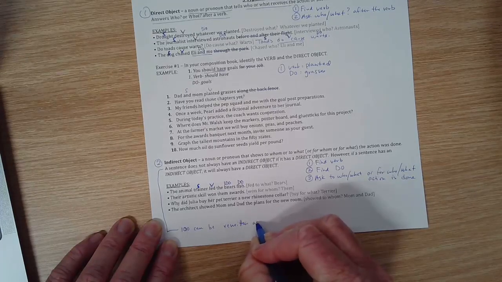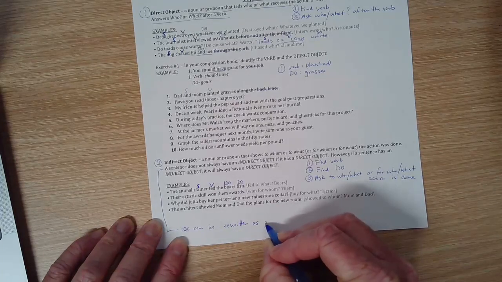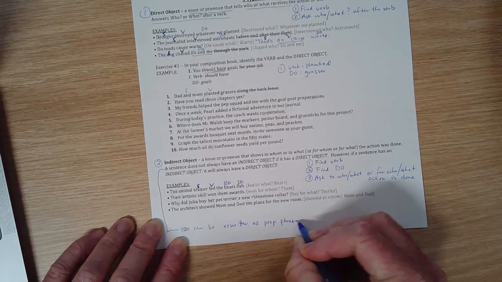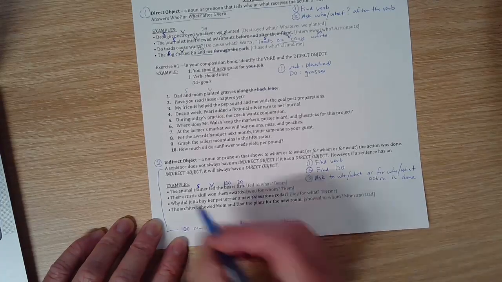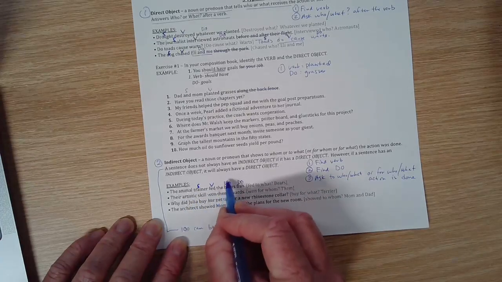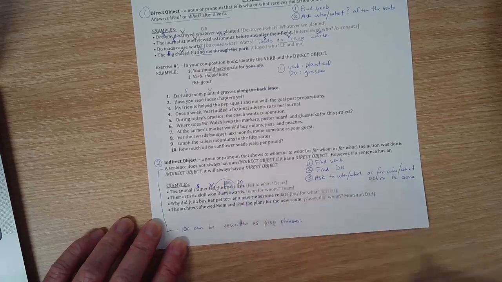So that would sound something like this. The animal trainer fed fish to the bears. Right? Rewriting that as a sentence with a prepositional phrase instead of an indirect object. All right, let's take a look.